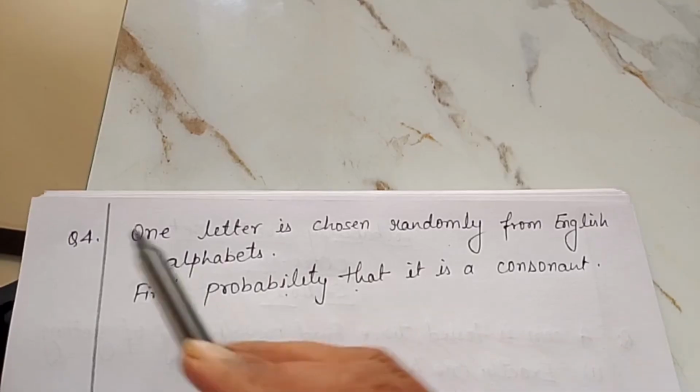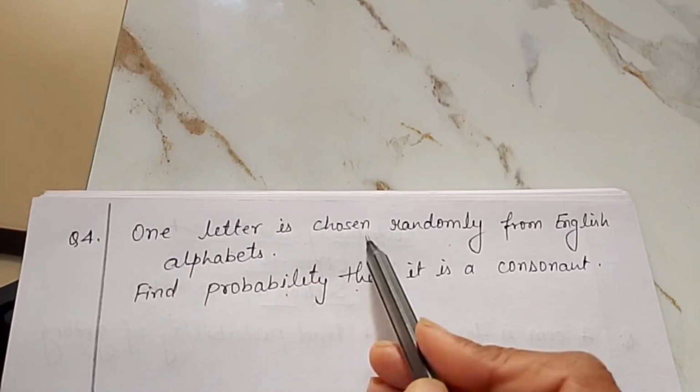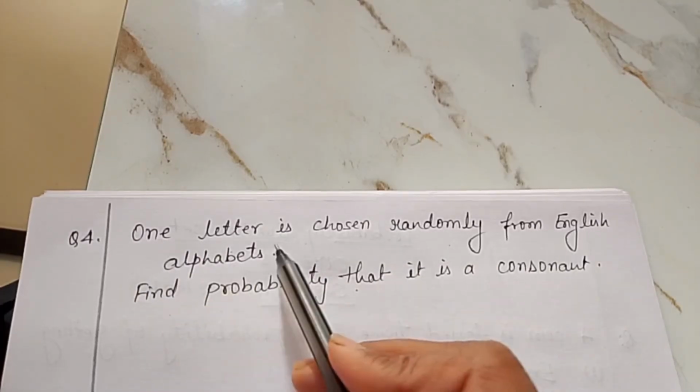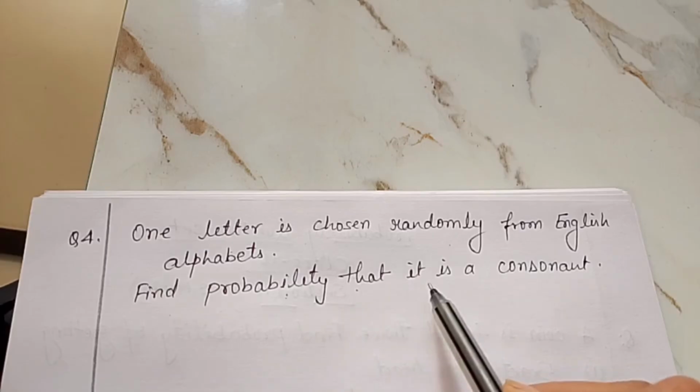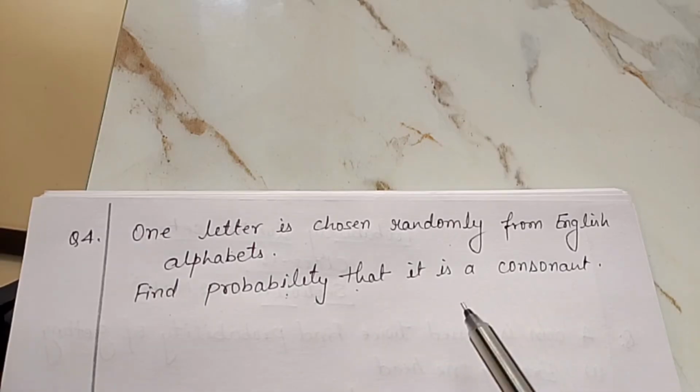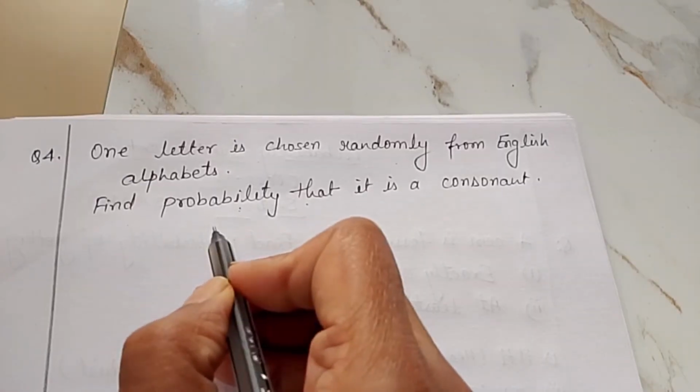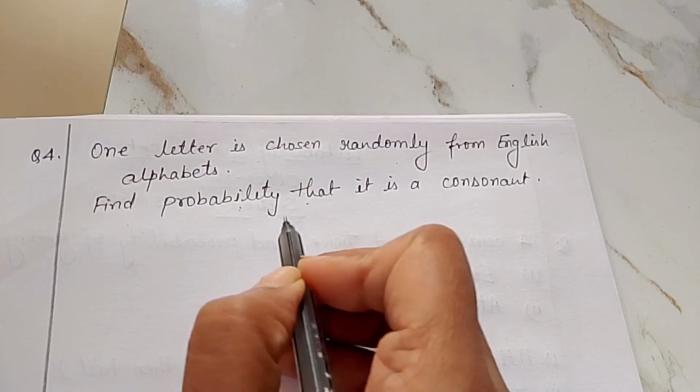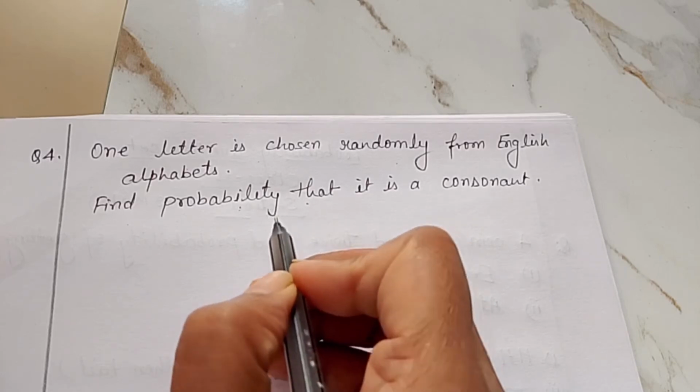Question number 4. One letter is chosen randomly from the English alphabet. Find the probability that it is a consonant. To solve this, we first need to look at our sample space, which is the entire English alphabet.